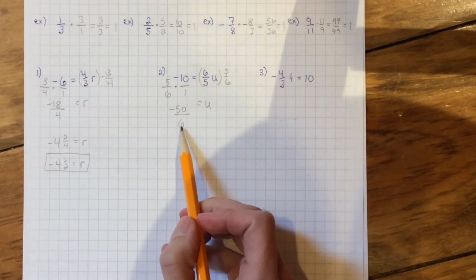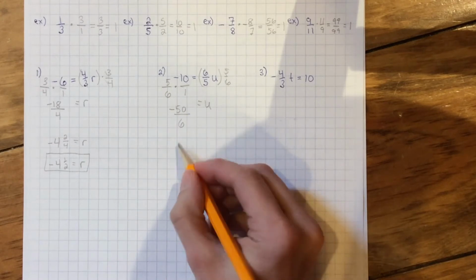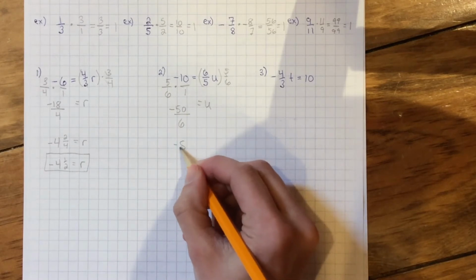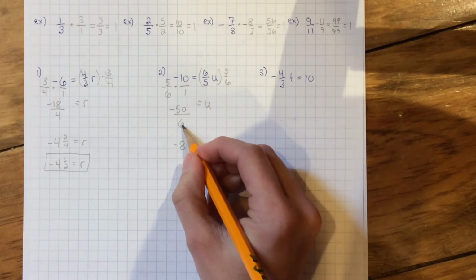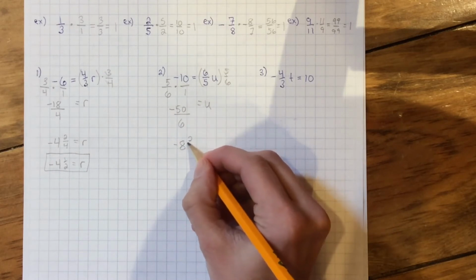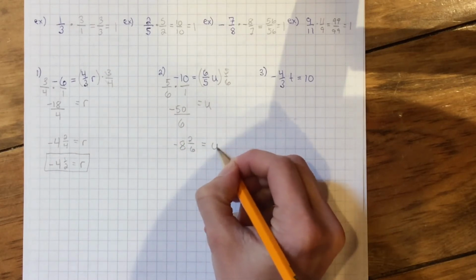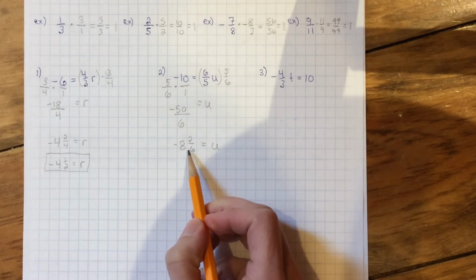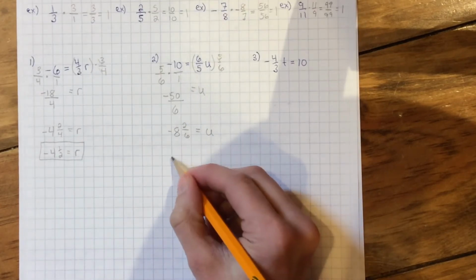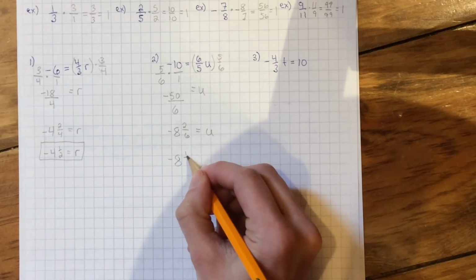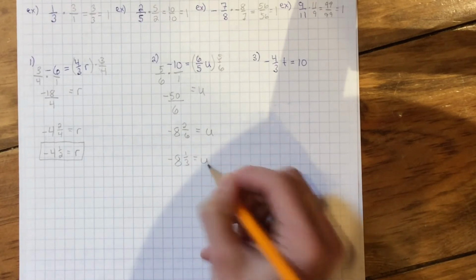This is improper. 6 goes into 50 8 times. It's still going to be negative though. 6 times 8 is 48, so there'd be 2 left over. I'm going to simplify 2/6 by dividing the top and bottom by 2. So this becomes -8 and 1/3 is equal to u.